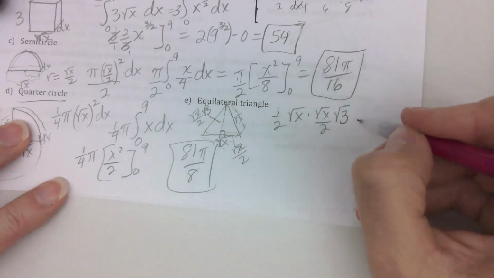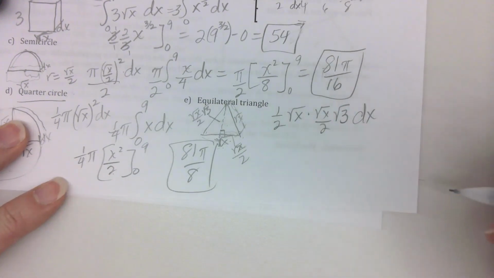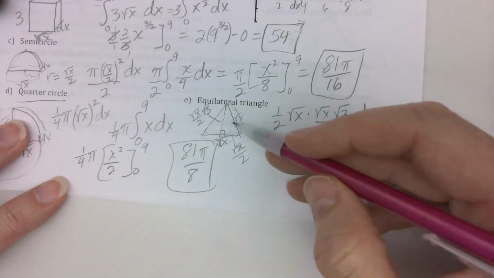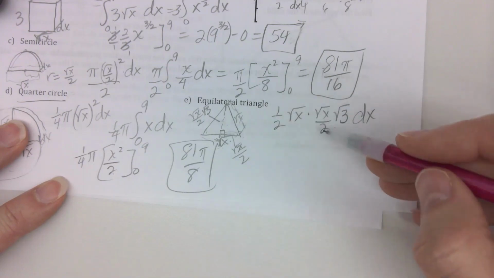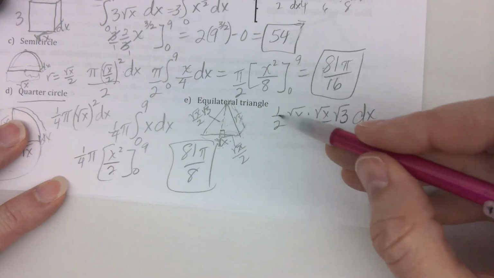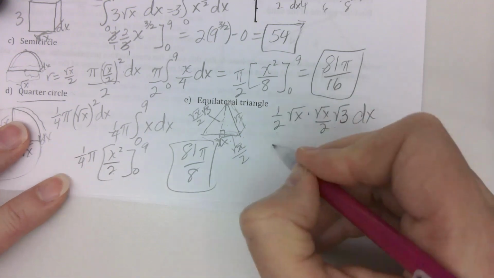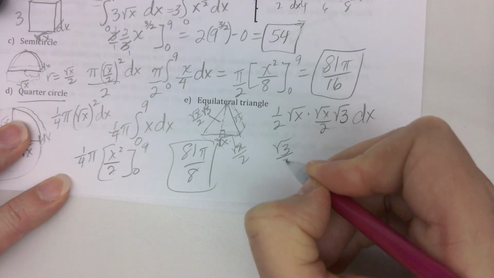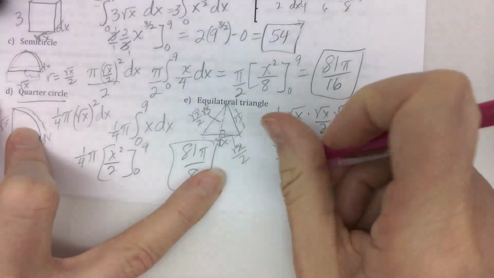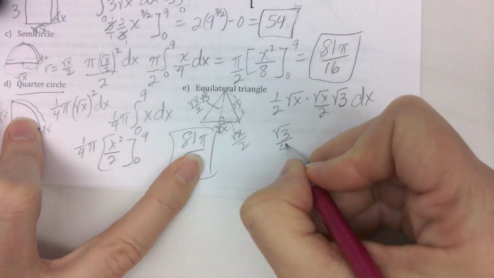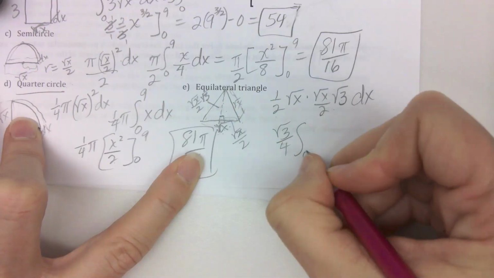So there we go. Throw in the dx. We've got the volume. Can we clean this up? Yes. What's 1/2 times 1/2? 1/4, times square root of 3 times x. So just x root 3 over 4. Still integrating 0 to 9?